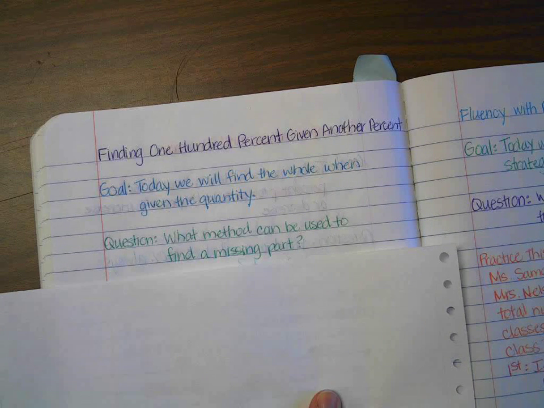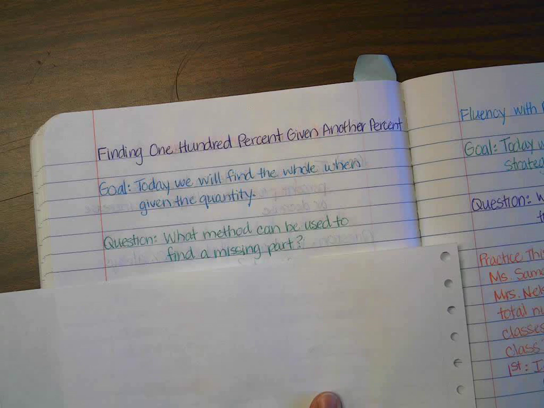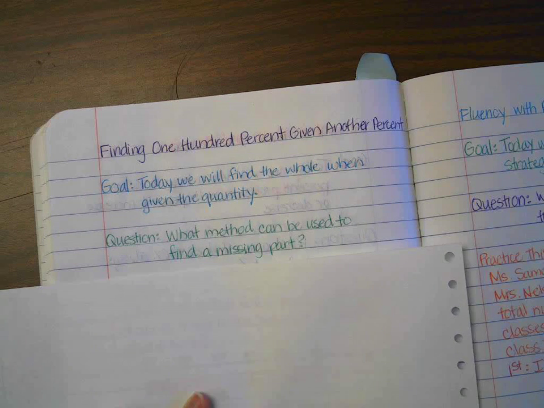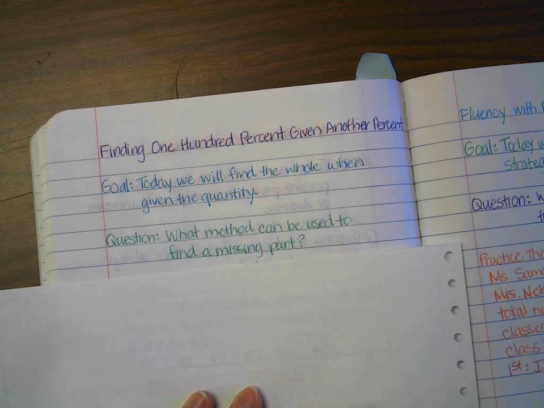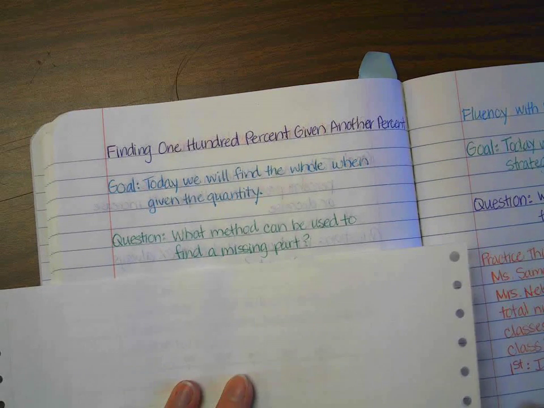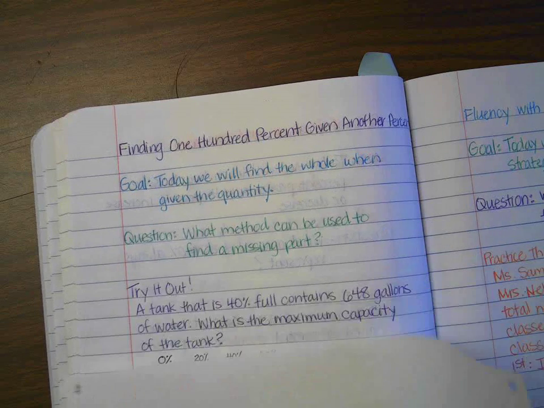This is not the first time we've worked with this. You guys have actually seen this several times. And what you have seen it as is a variable in the equation that you are supposed to try to determine. And that's exactly what all of this is about. So don't let this overwhelm you. You actually do know how to do this.